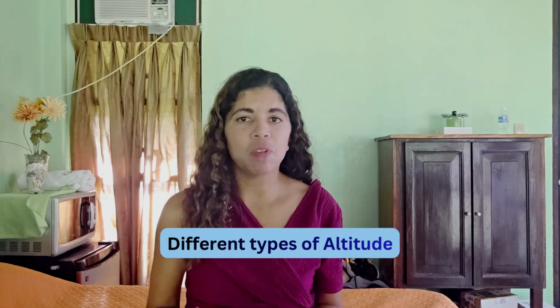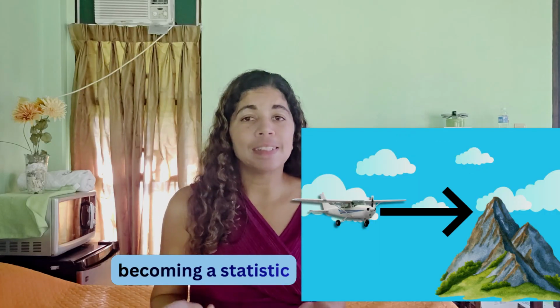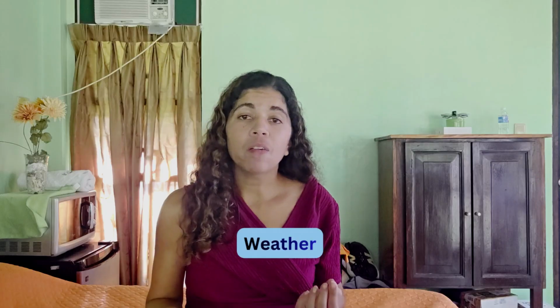Understanding the different types of altitude isn't just about passing a written test. It could be the difference between safely clearing a mountain pass or becoming a statistic. Weather, aircraft performance, and navigation all hinge on knowing which altitude you're actually using. So let's walk through all 6 in a way that works both in the aircraft and on the written test.